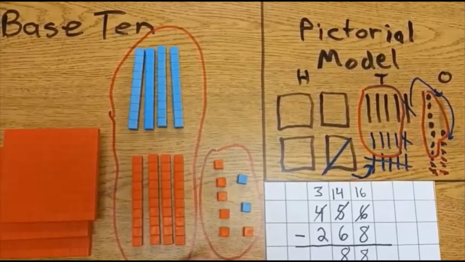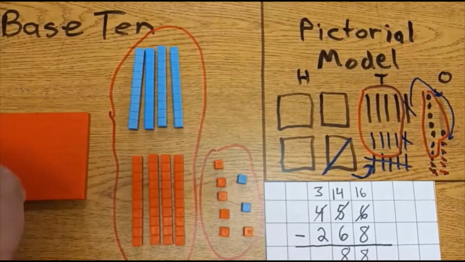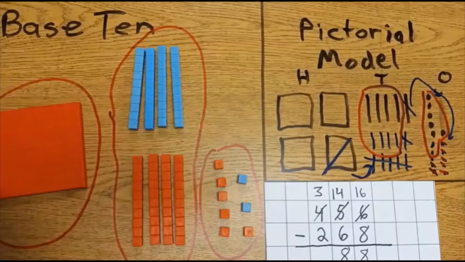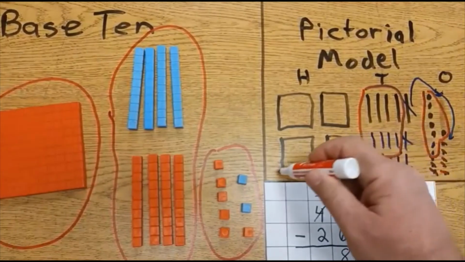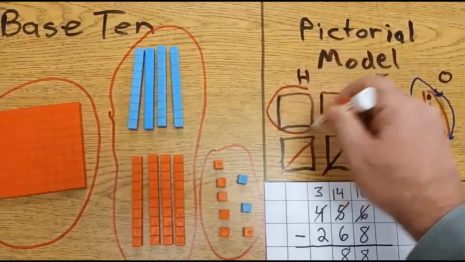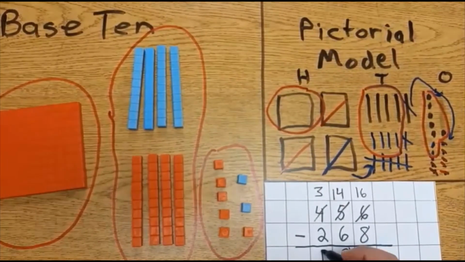And in my last place value, my hundreds place value, it's asking me to take 2 away from 3. That looks like that leaves 100. Same thing right here. Take 2 away from 3. 1, 2. That leaves 100. And right here on my standard algorithm, 3 minus 2 equals 100.